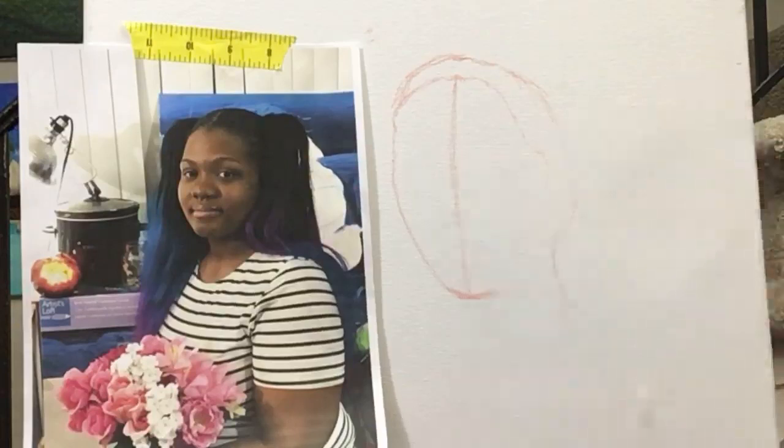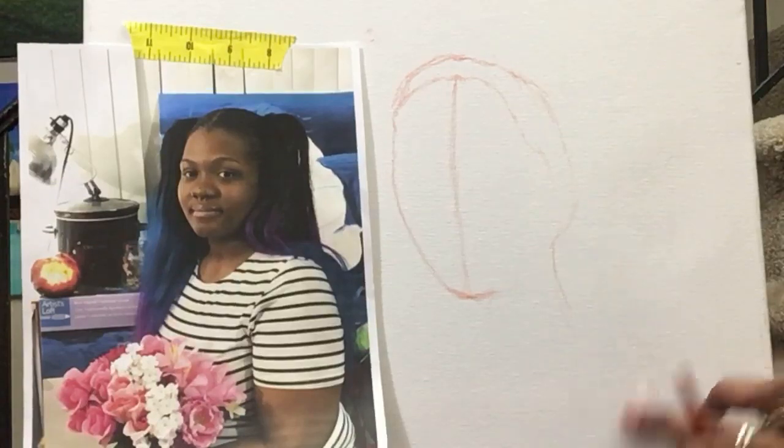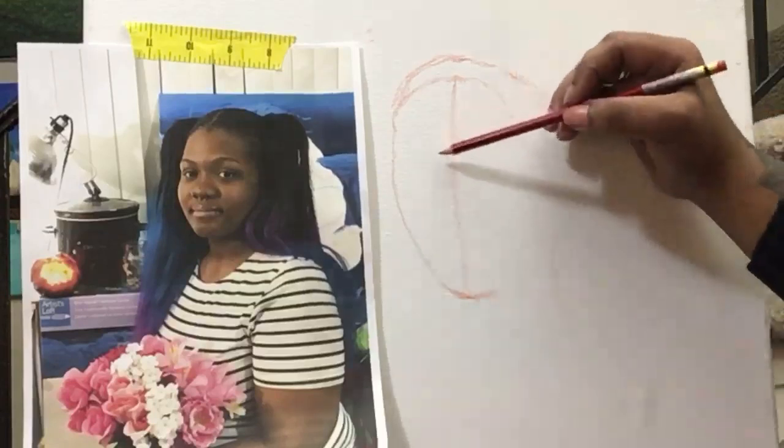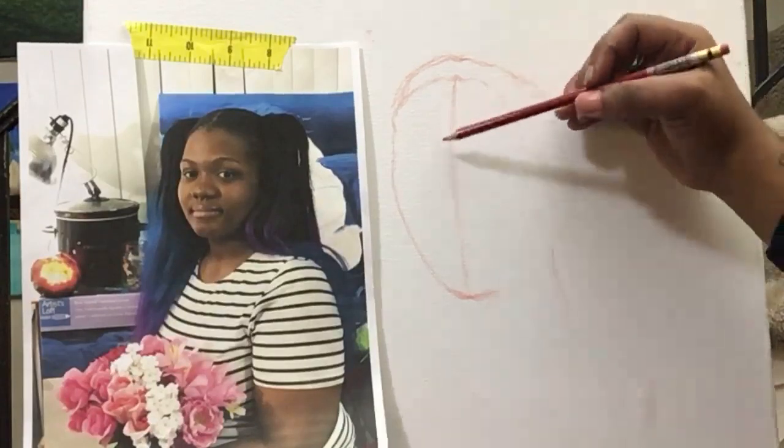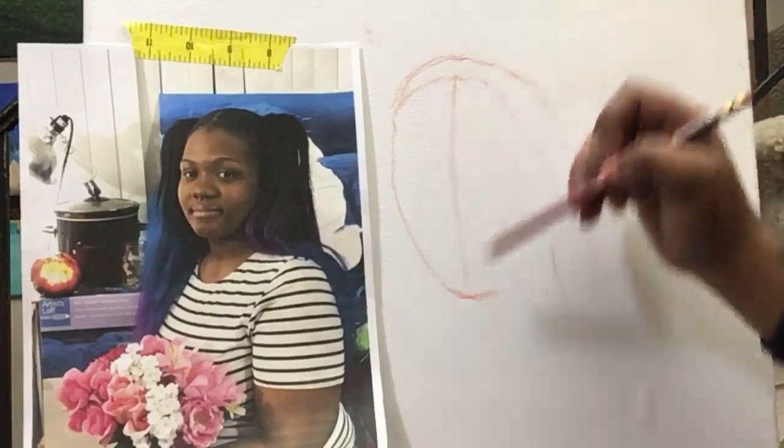Now you can also use a grid method, which I'm not teaching on this particular live, but you can Google it or look it up on YouTube, grid method for portrait drawing. But I'm not doing that. That's not my thing. I don't really care for the grid method too much, so I like to just draw it out. I draw everything out from the beginning most times.